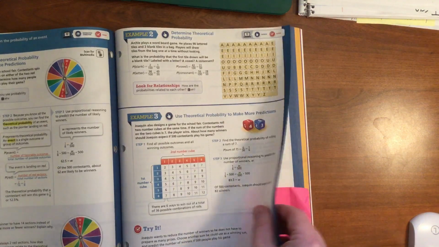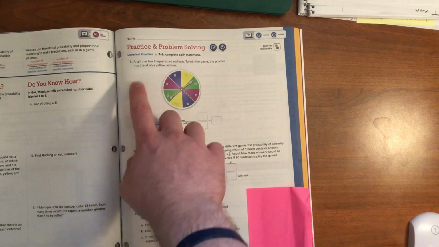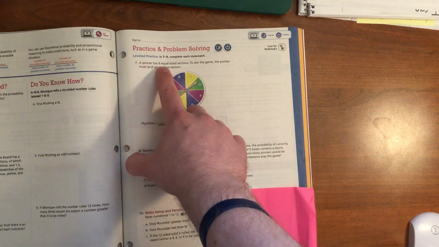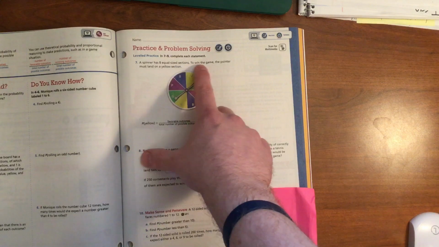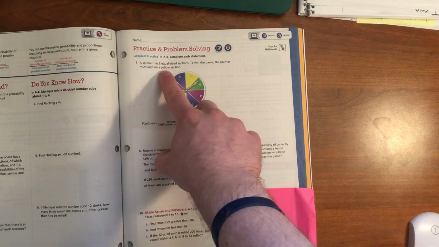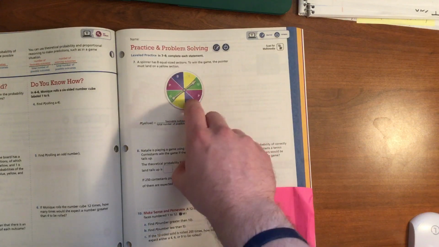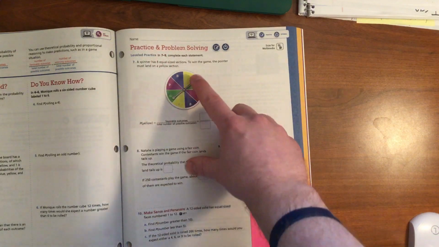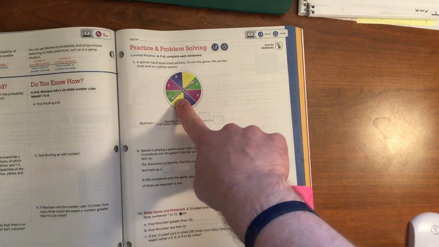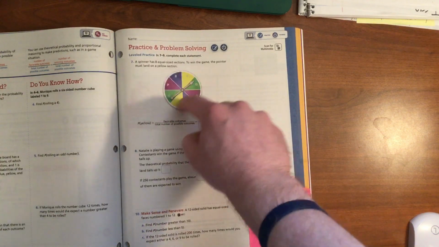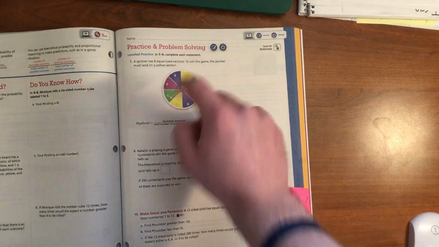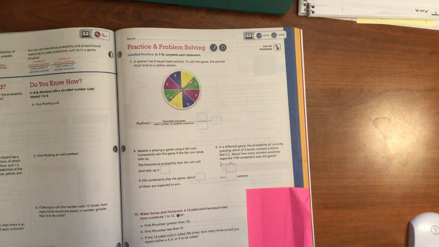Let's look at another example. A spinner has 8 equal-sized sections. To win the game, the pointer must land on a yellow section. So if we look at this graphic right here, you see if we spin that thing, if it lands on yellow, it says we win. There's 8 total spaces, and 2 are possible winners.